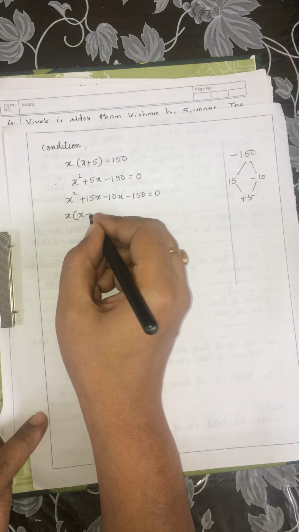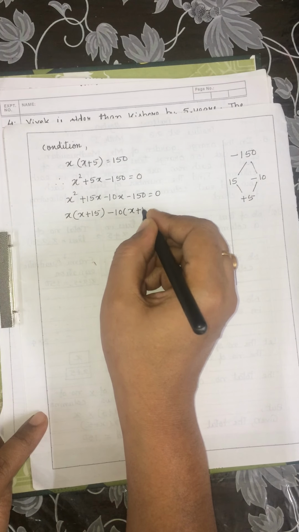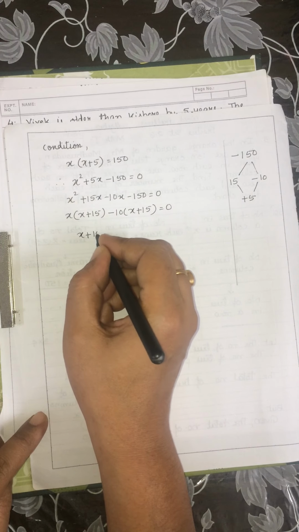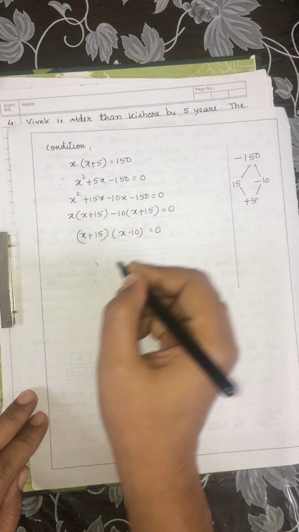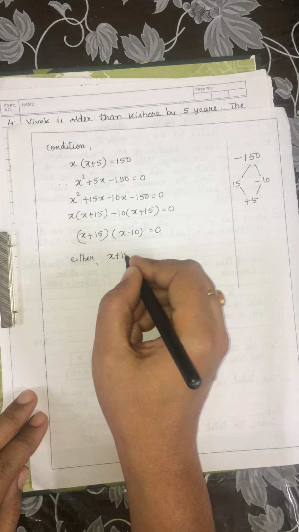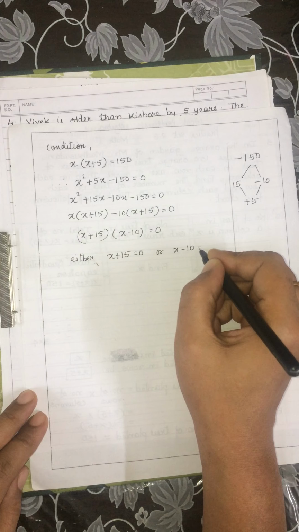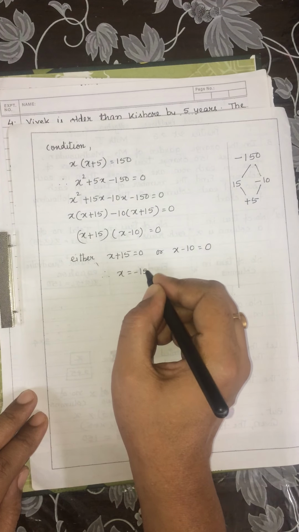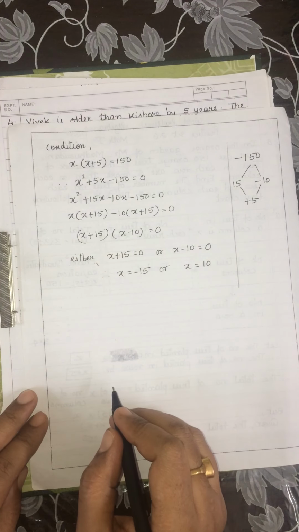Take x common, we get x into x plus 15, and minus 10 common, we get minus 10 into x plus 15 is equal to 0. Now we can take x plus 15 common and x minus 10 equal to 0. So either x plus 15 is equal to 0 or x minus 10 is equal to 0. Therefore x is equal to minus 15 or x is equal to 10.